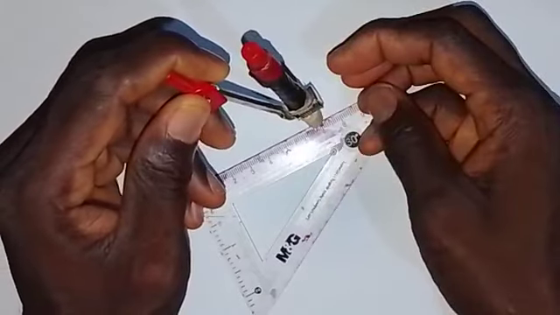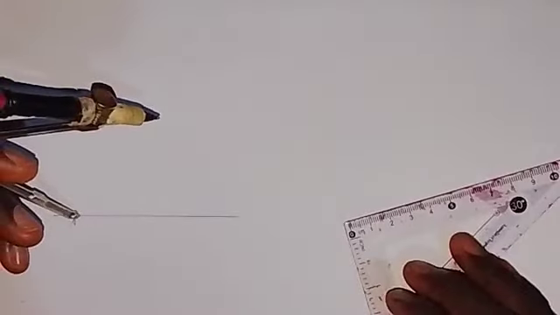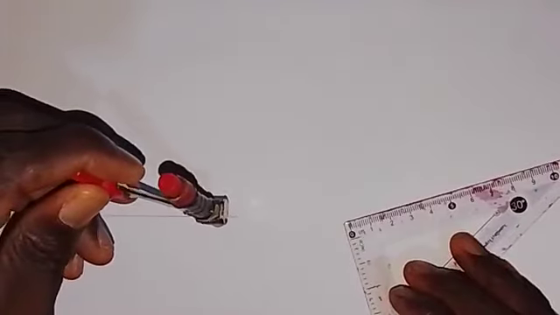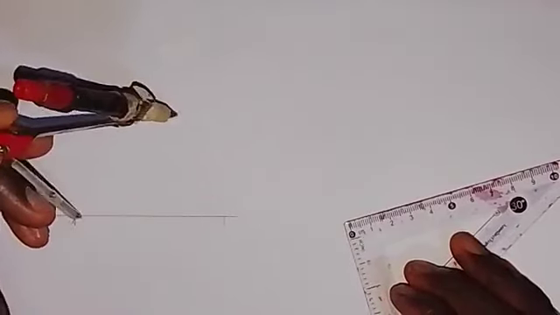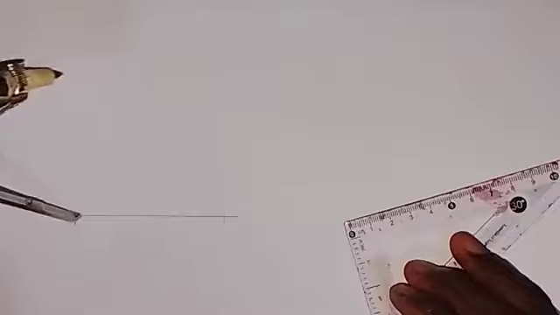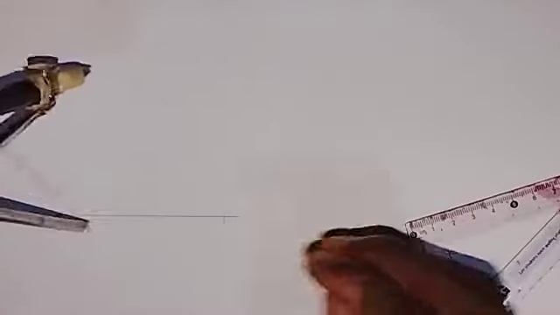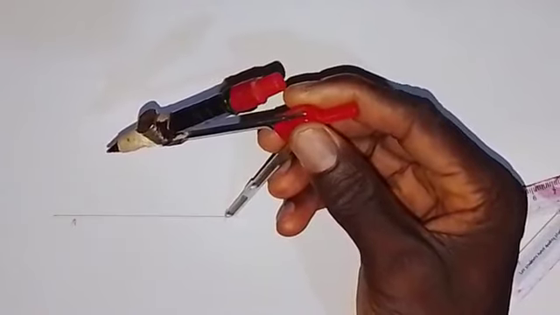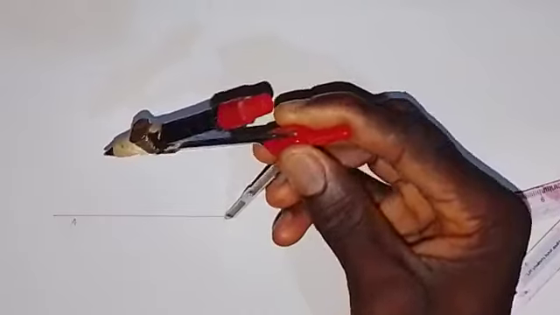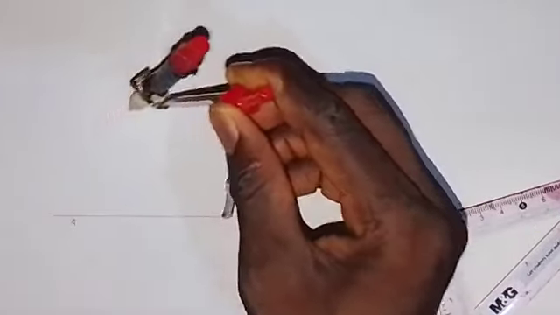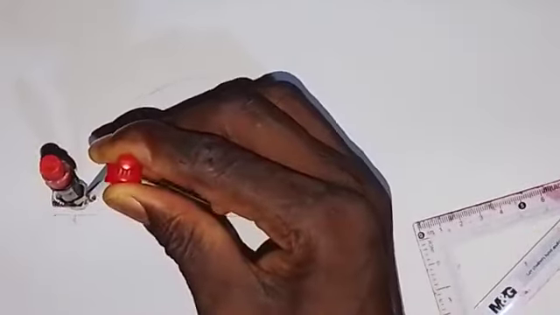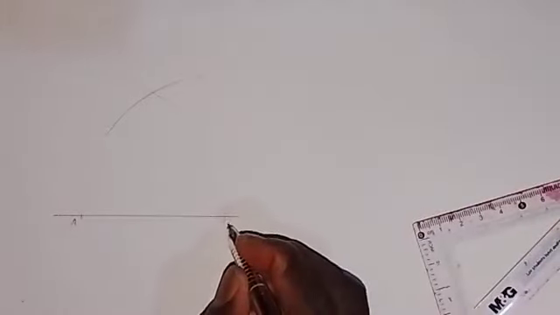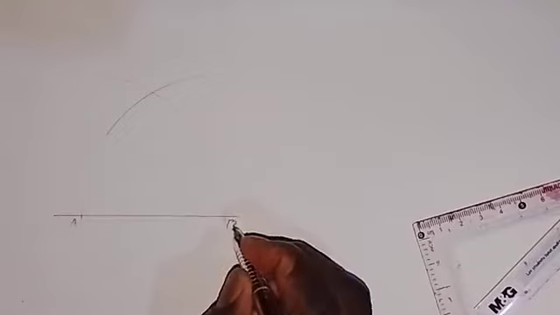Then put the pin here at point A. Make an arc on this line like this, and then take it up and make an arc here. Then put the pin at this point and draw an arc like this. So here we have this point, which is point B, and then we have this point to be point C.